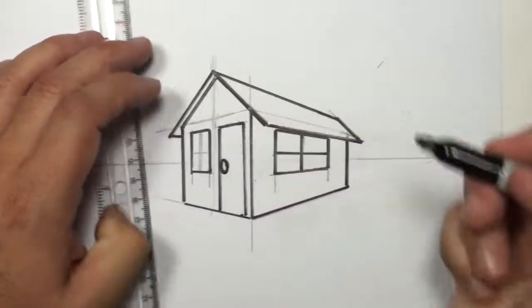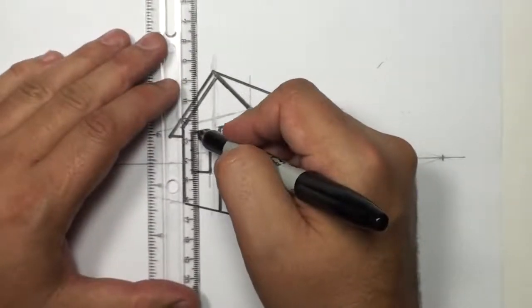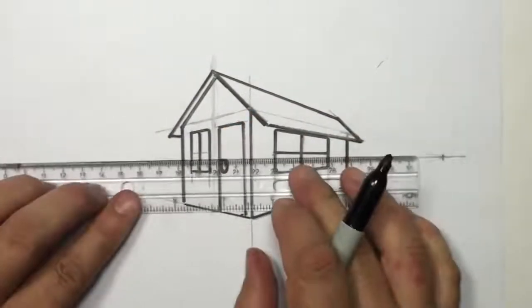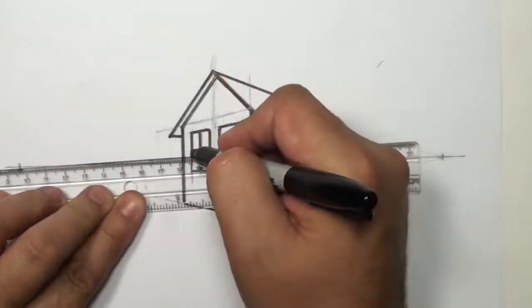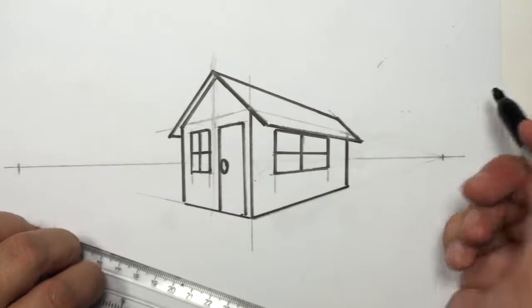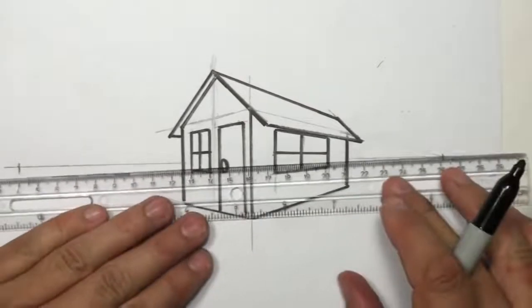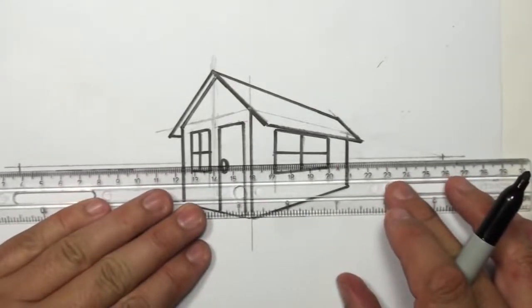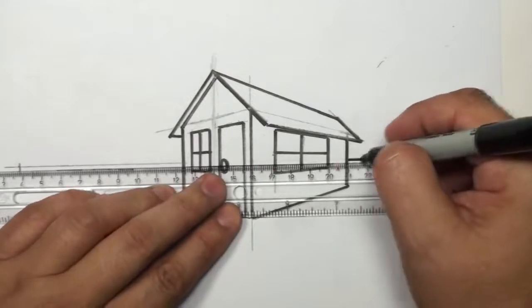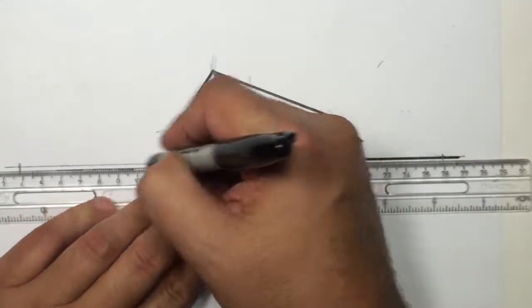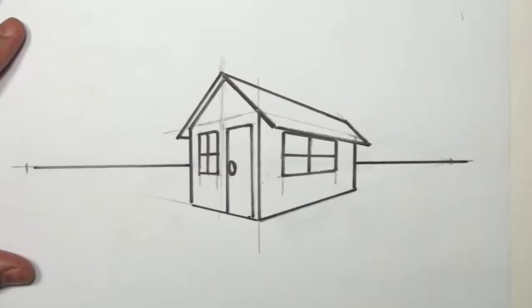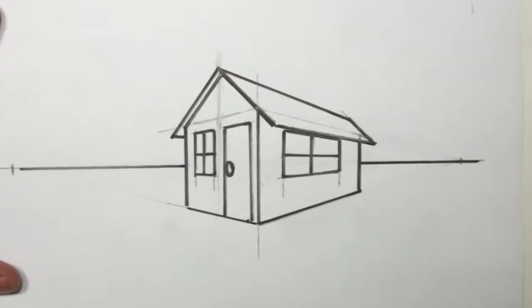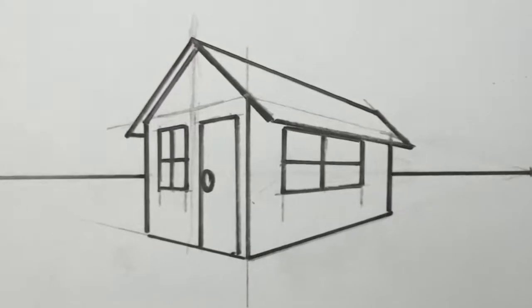And let's draw that little oval there for the knob. Again, I keep lining up with my point there. And there we have a little house. And then we'll draw in our horizon line for our flat earth, and there is a very simple 2-point perspective house that you can draw.